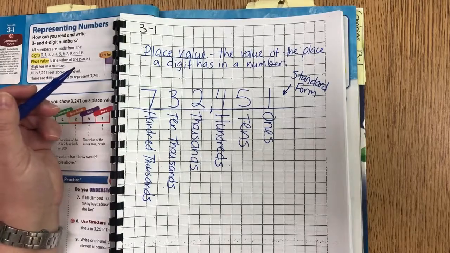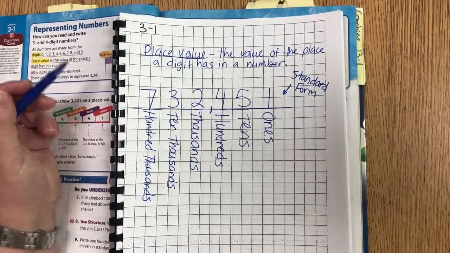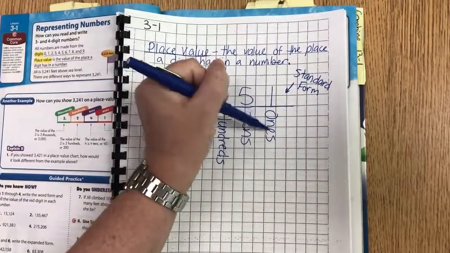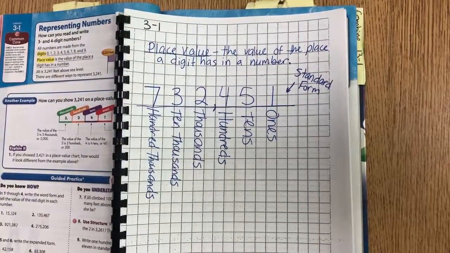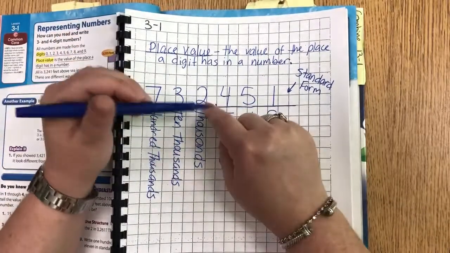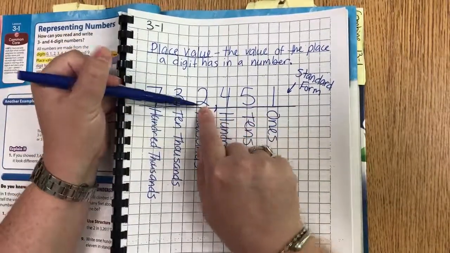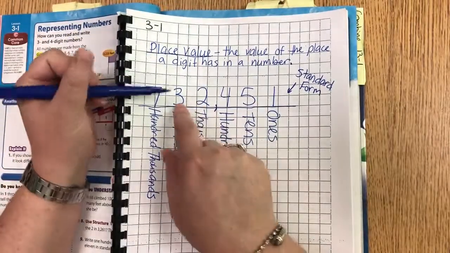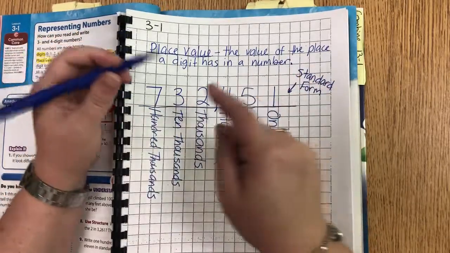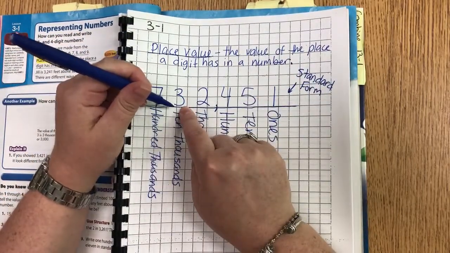So I'm saying it out loud, I can hear the place value. 451. So the value of the digit, the value of the 2 is 2,000. The value of the 7 is 700,000. The value of the 3 is 30,000.